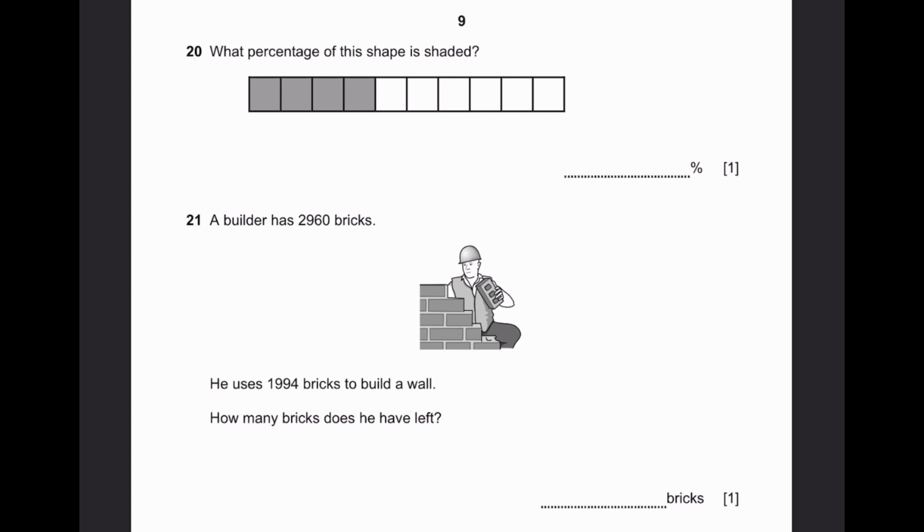Question 20. What percentage of the shape is shaded? We can see that 4 out of 10 blocks are shaded, which means it is 4 by 10 shaded. And in percentage, that'll be equal to 40%. We just multiply by 100, we get 400 by 10, which is 40%. That's the answer.